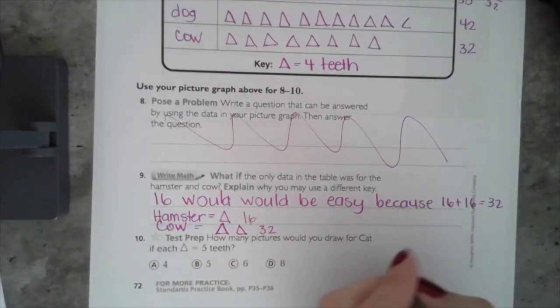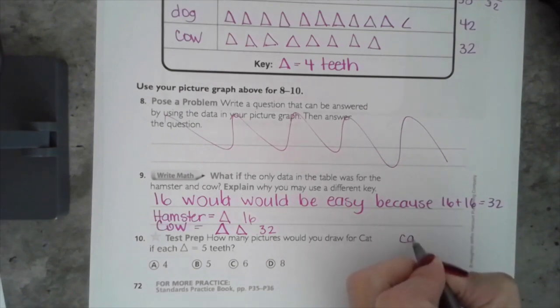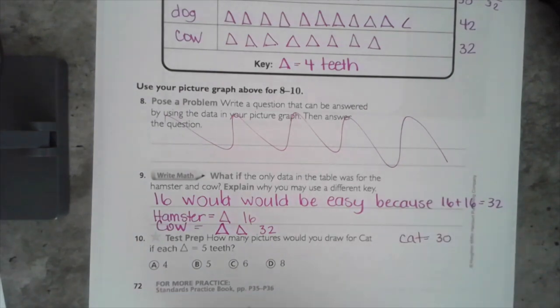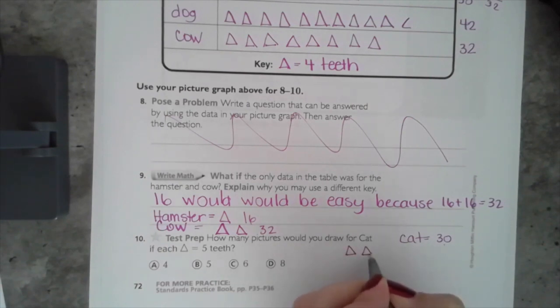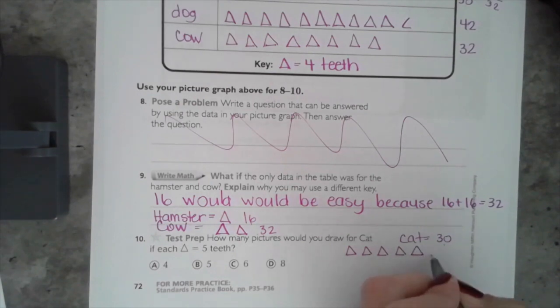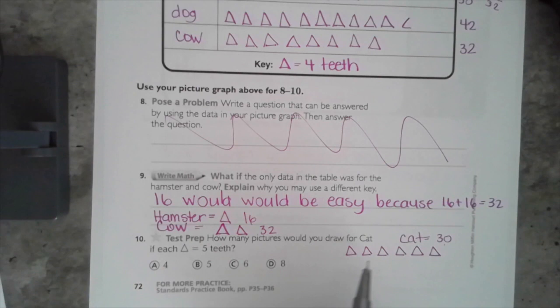Okay, so since I like to write these things down, cat equals 30. So if each triangle equals 5 teeth, I'm going to draw and count by 5s until I get to 30. Okay, so let's see. 5, 10, 15, 20, 25, 30. Let me check and make sure. 5, 10, 15, 20, 25, 30. Yes. And how many did I draw? 6.